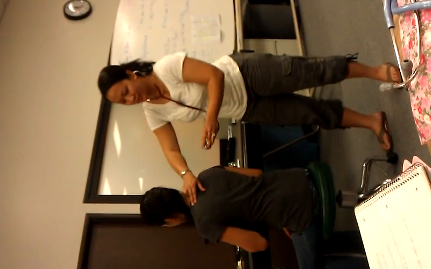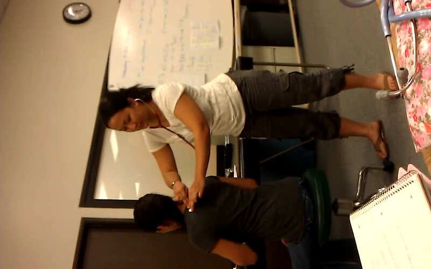And during this time, make sure that you're not placing it on the scapula. So make sure you palpate. So 1, okay, exhale.